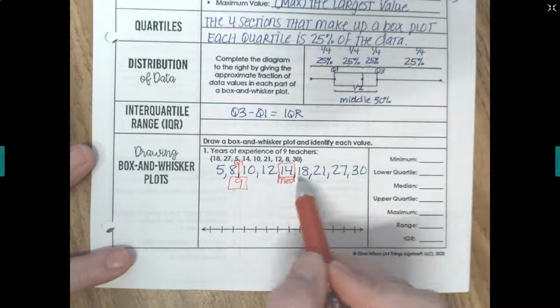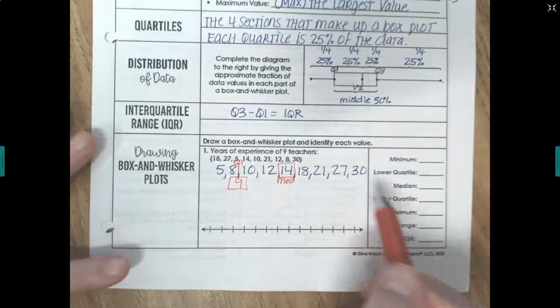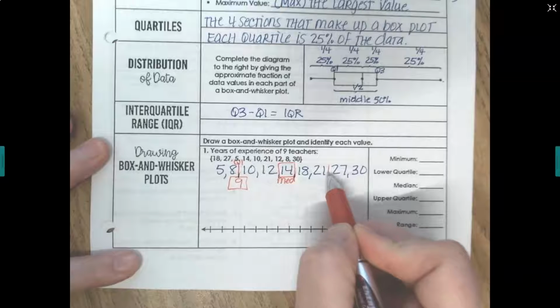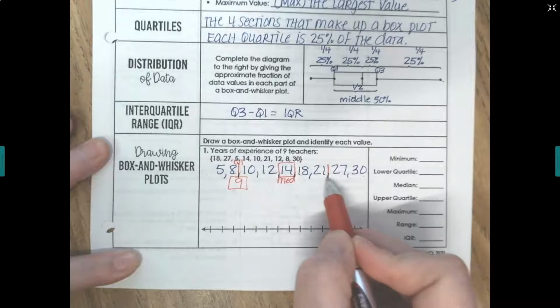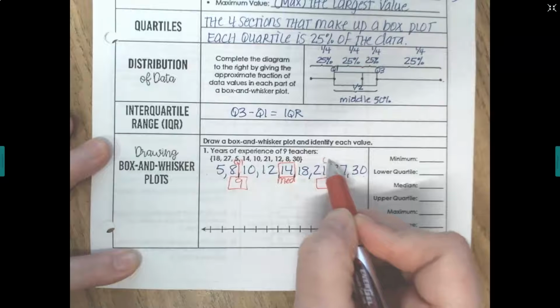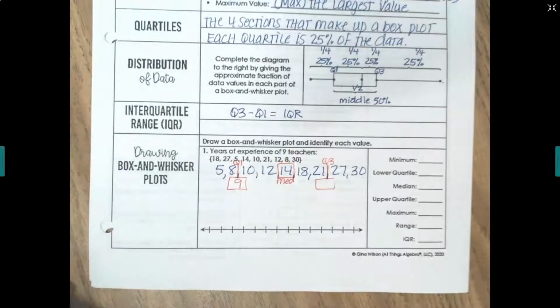Then we have our upper half. We want to find the median here also. It's going to happen between these 2 numbers, and we can verify that I have 2 numbers to the left and 2 numbers to the right. This is our third quartile, or Q3 is often how we'll write it.